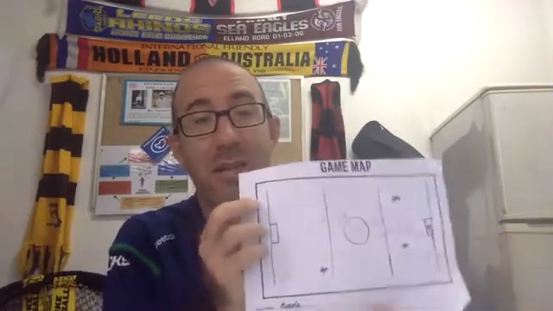They could definitely see what they were doing when they had the ball. So that was one way that I used game maps this week. Another way that I used them was with my grade 2 students who were doing a striking and fielding games unit.